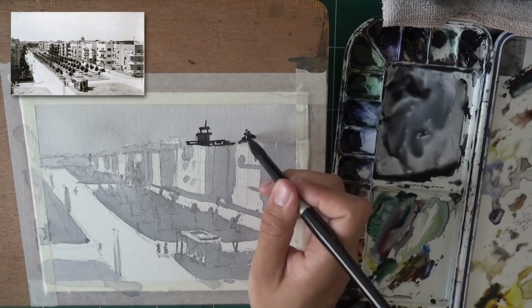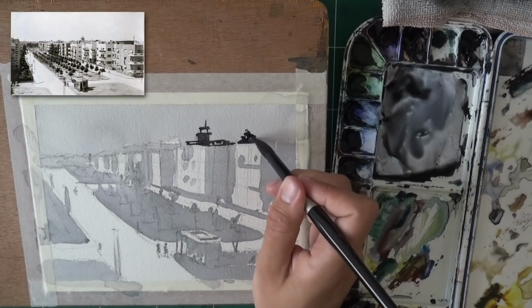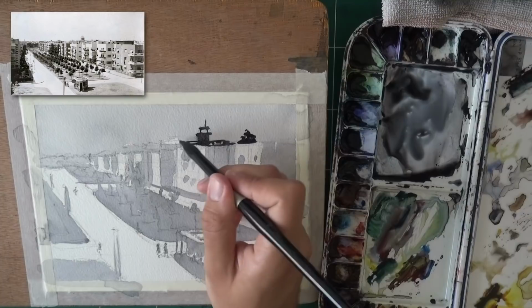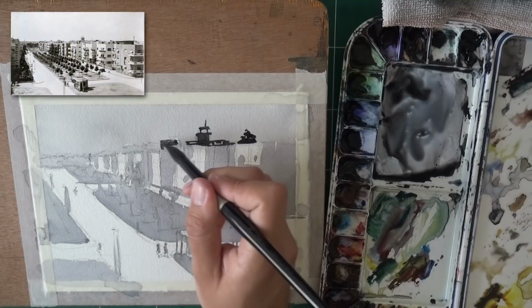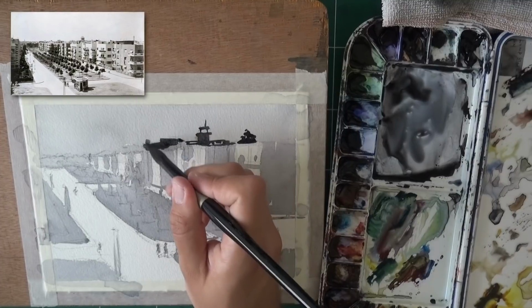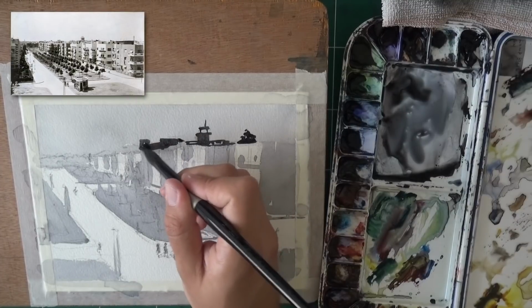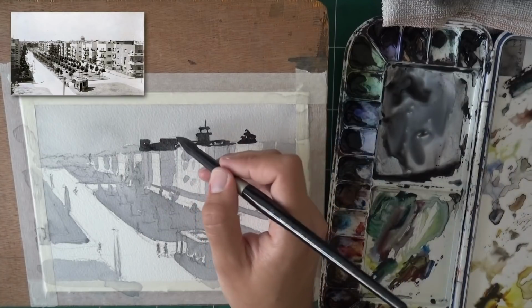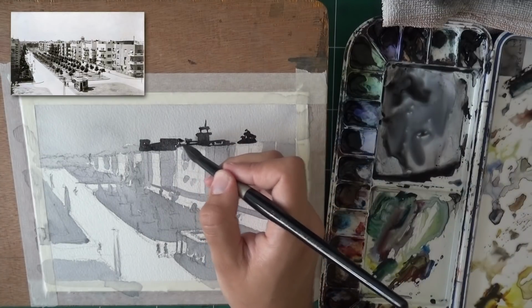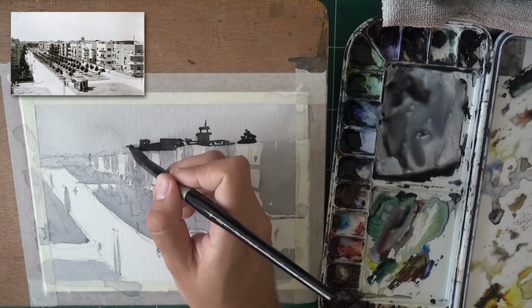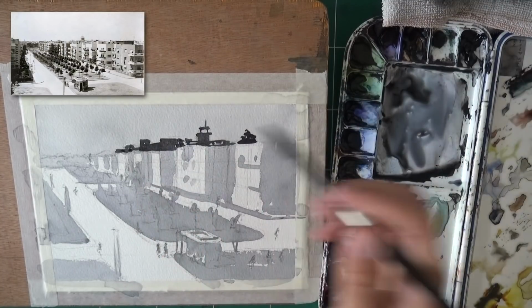There's actually a tree here, so let's put that in. And around the details here of those buildings that are closer to us, I'm going to start placing in some of the buildings at the back. There are quite a few taller buildings behind the main boulevard and the buildings that come with that. And I do want to put in as many details as I can. I will try and make it a little interesting too.